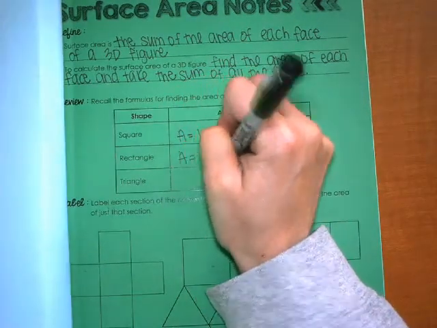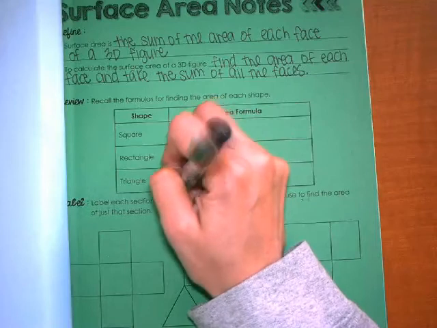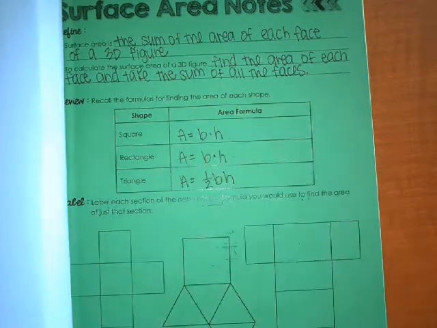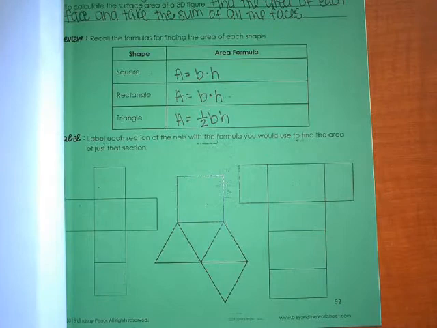Base times height, same thing. You could write length and width, means the same thing. And then what's the formula for a triangle? Have to make sure you know those formulas in order to solve all of your faces to then be able to add them all together.